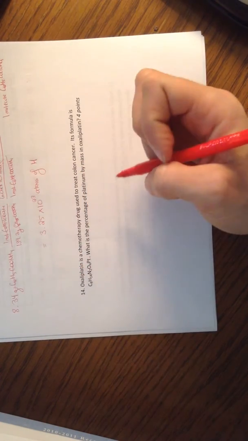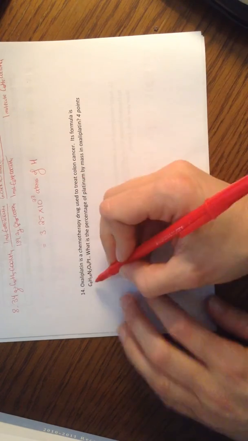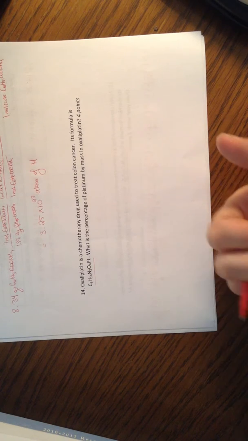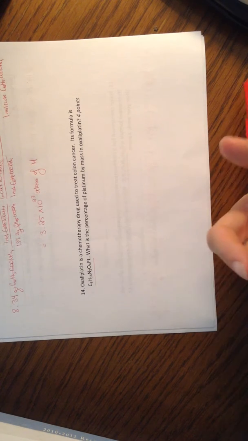Okay, moving on to number 14. Oxaliplatin is a chemotherapy drug used to treat colon cancer. It's kind of an interesting class of drugs that uses metals as part of their structure. All right, we're given the formula here, and we want to know what the percentage is of platinum by mass in this drug. So the first thing we're going to do is find the molar mass of the whole thing, and then using the periodic table, we'll find the atomic weight of platinum, and we'll just divide to get the percentage.